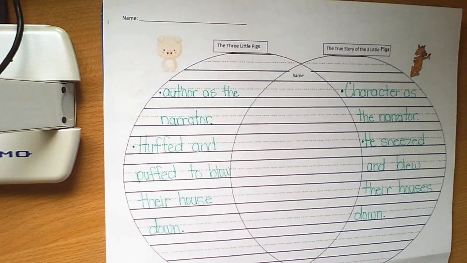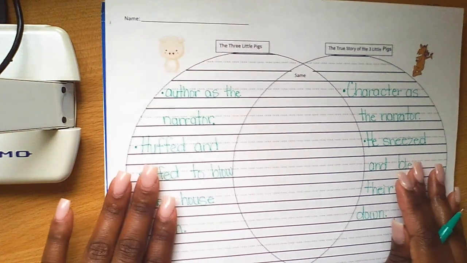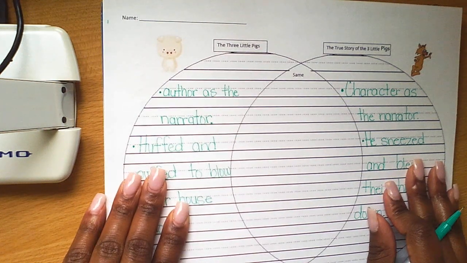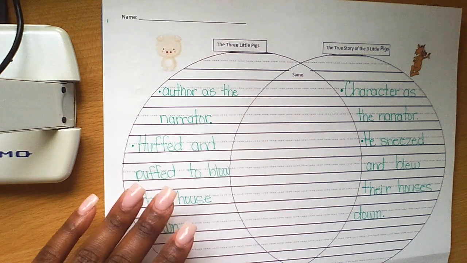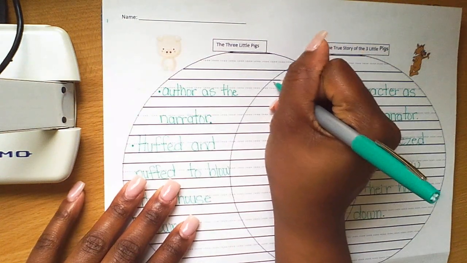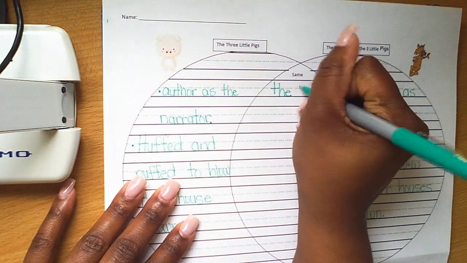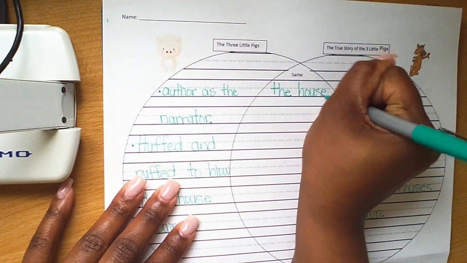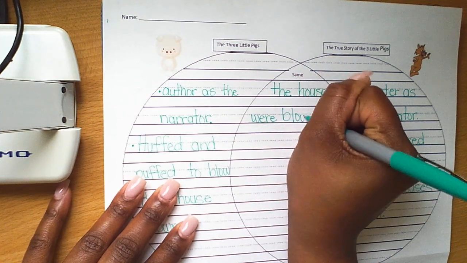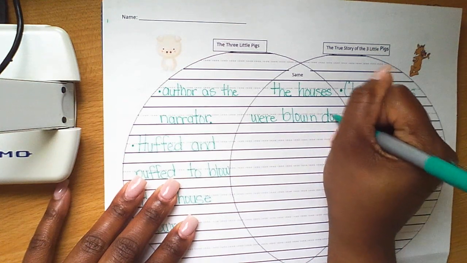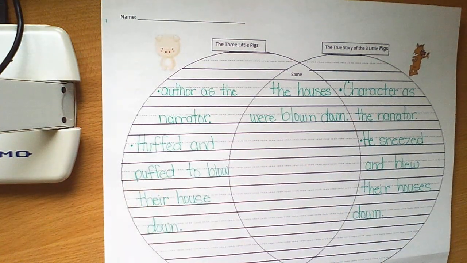Now that we have some things that are different about the stories, let's think about what was the same in both stories. I know one thing that was the same is that even though both stories have different ways of how the houses were blown down, in both stories the wolf blew the houses down. Okay, so in both stories the houses were blown down.